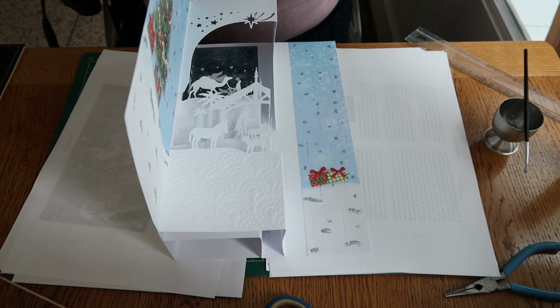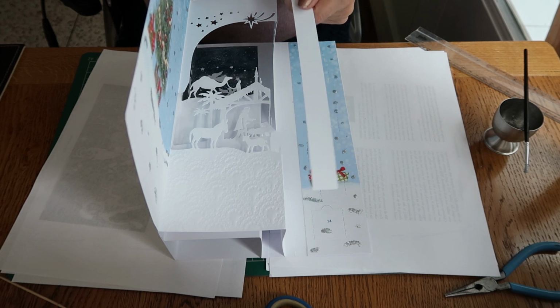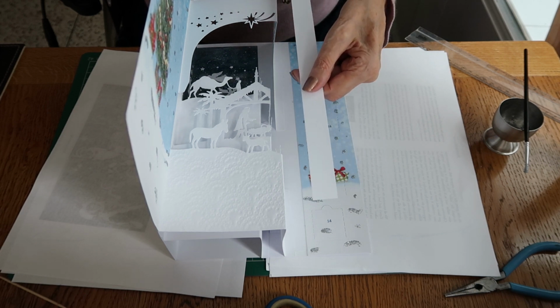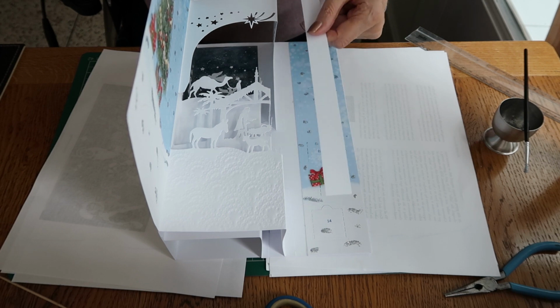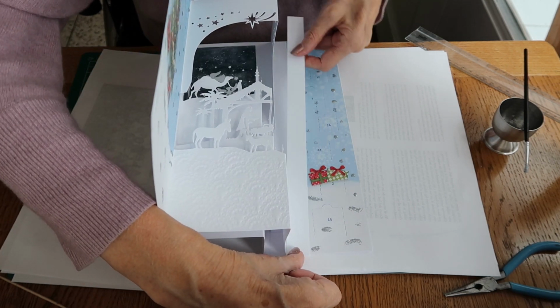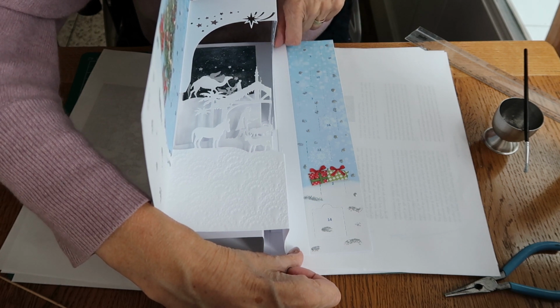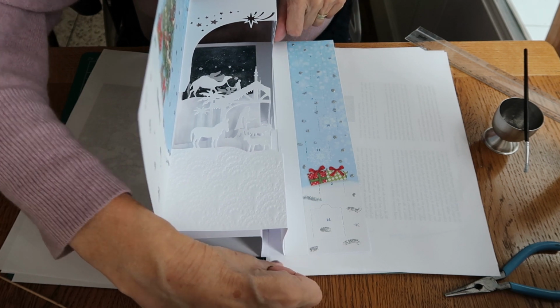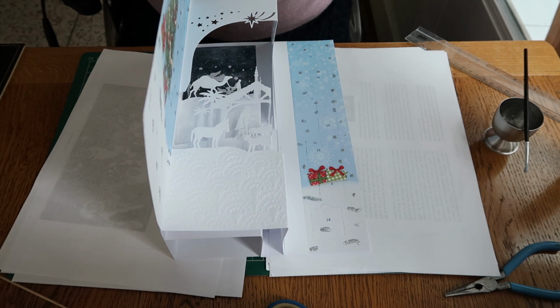I'm just doing one final finishing touch, and that I've cut out a strip of the full length of the A4 card that's just 2 centimeters wide, and once this glitter is dry I will then stick this little trim in place just to make a very neat edge, and the advent calendar is completed.